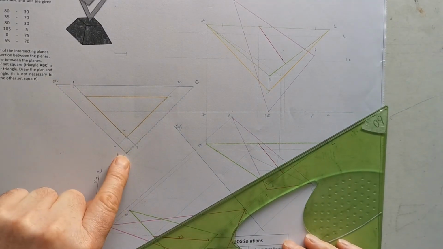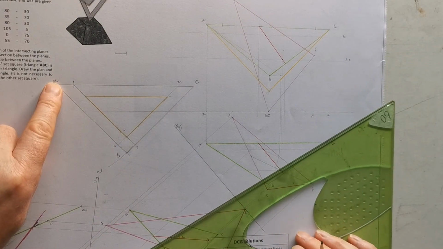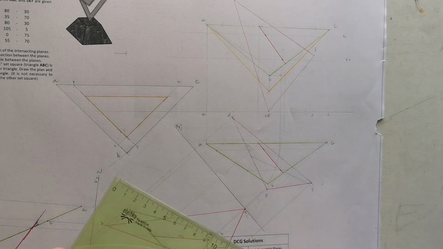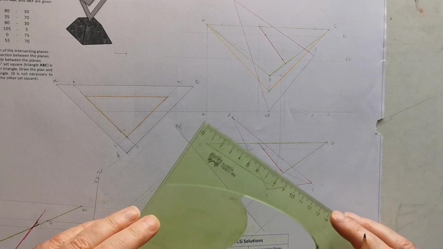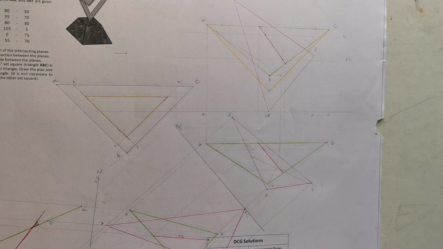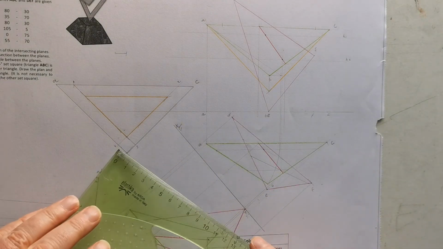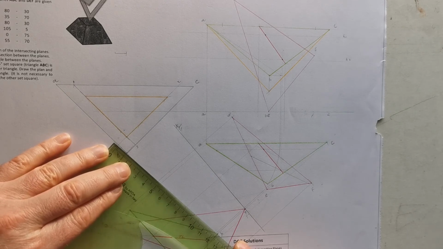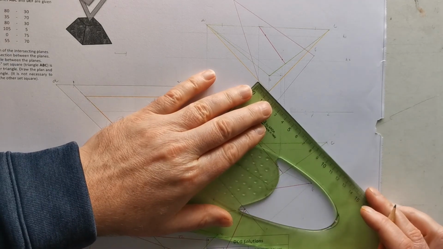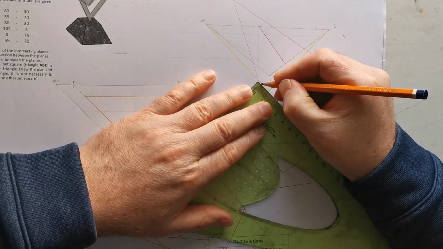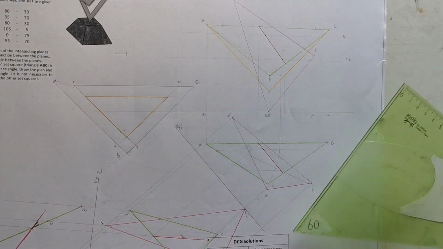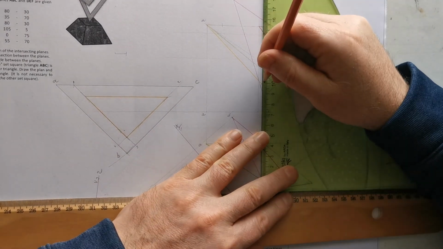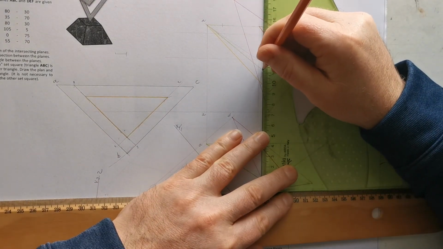Okay, so I know that it's this distance in from B, but what you need to do now is use a thing called proportionality. So if I measure that there and I find that obviously it's 10 mil in from the end there on the true length, so if I take that in and step that 10 mil in here on the true length, when that lifts back up, it's going to here.